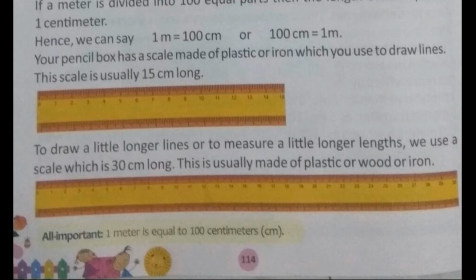So what have we learned today? We have learned about meter and centimeter. They are standard units for measuring length. And 1 meter is equal to 100 centimeters. Again, listen to the video, see the video properly, beta. Read your books, and try to measure different things using your scale.